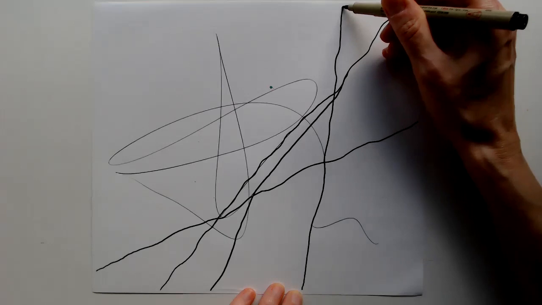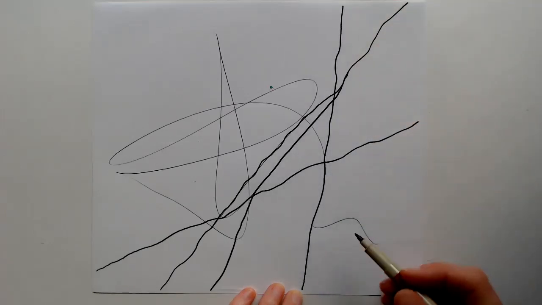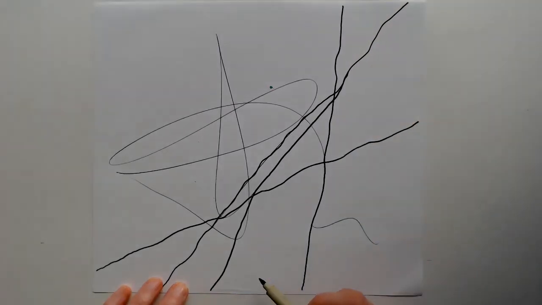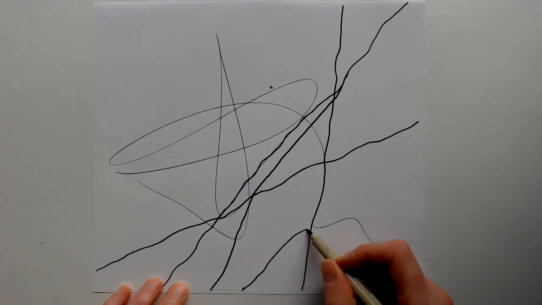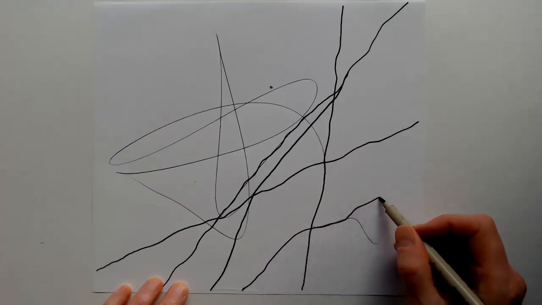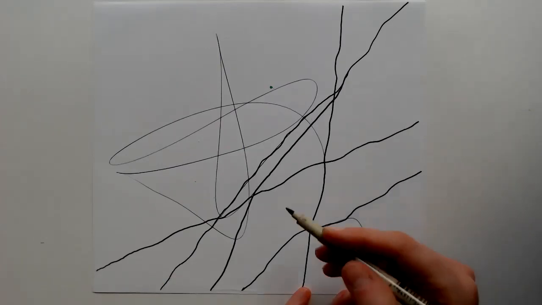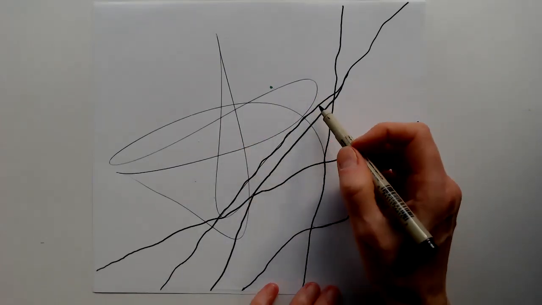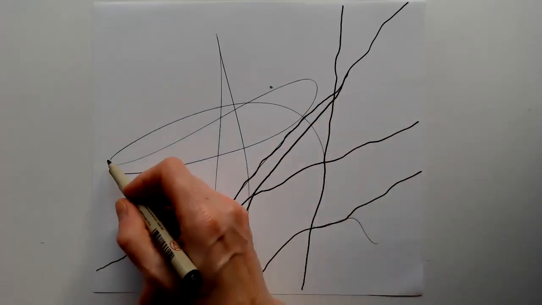So in this drawing, I don't mean make it straight lines, but I convert all these lines from just unconscious, spontaneous lines.